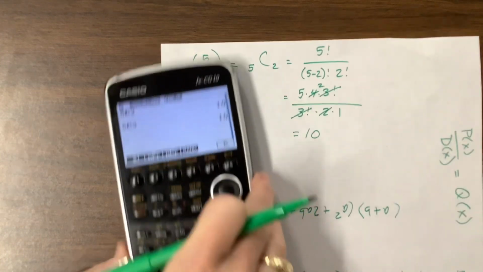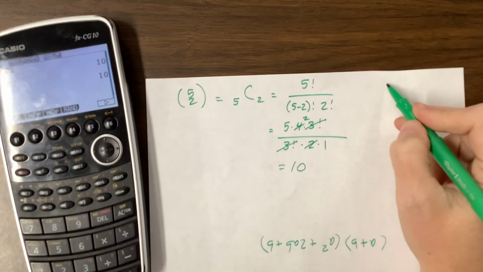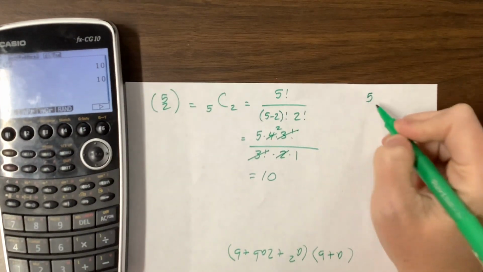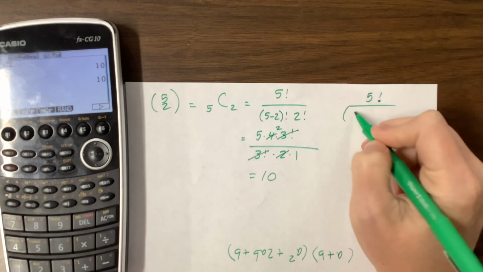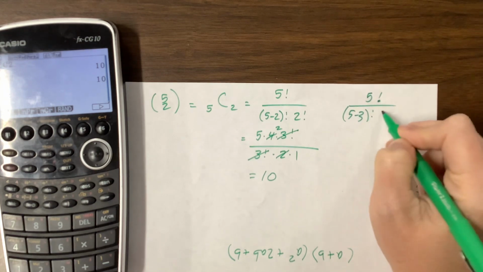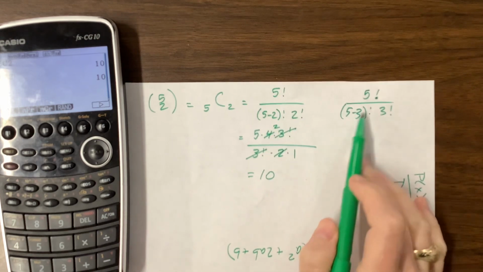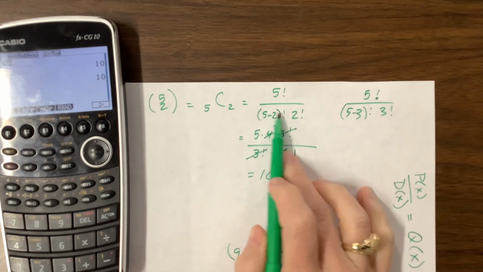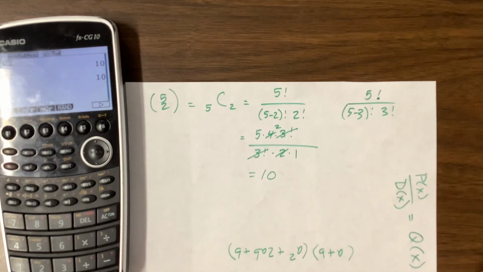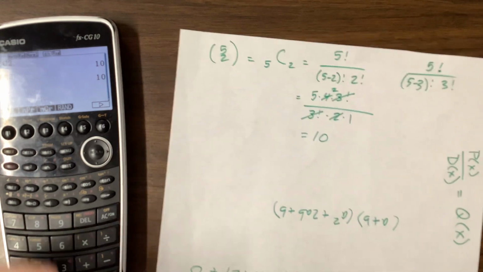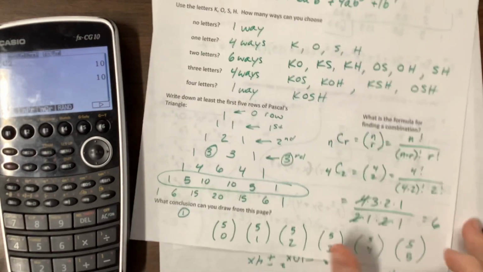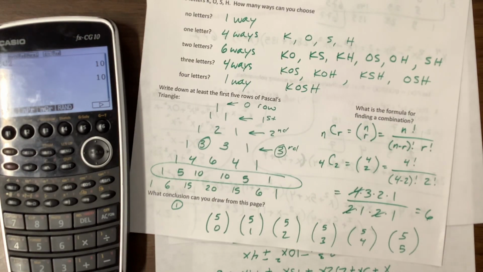And the reason that is, is because when I do 5 factorial over 5 minus 3 factorial, this cleans up to be equivalent to that one. Do you see how this becomes 2, which was here? This is 3, which was here? Anyway, they're the same, and it's just super cool. Okay, so we have started the idea of binomial expansion, but we haven't had any problems. So go find my next video because it's going to be super cool.